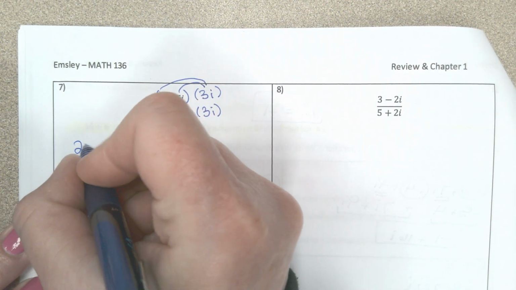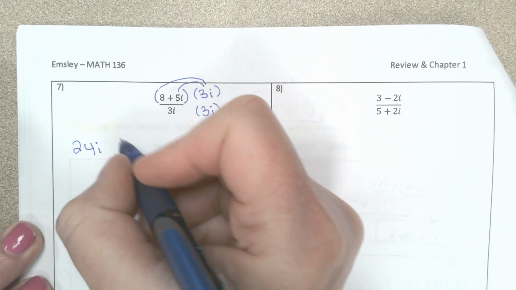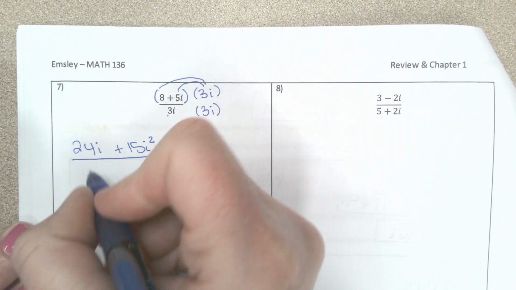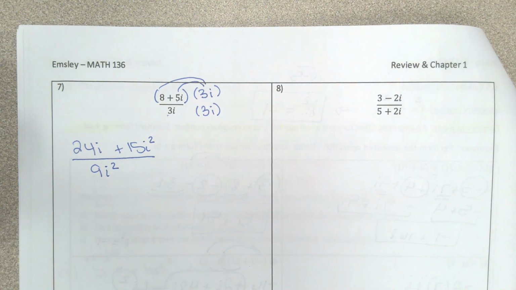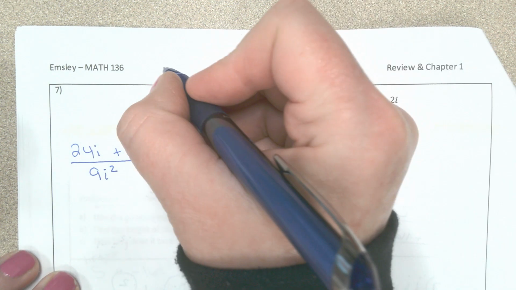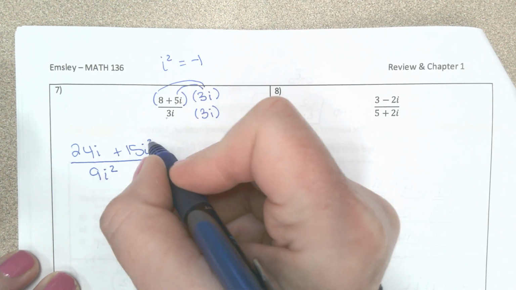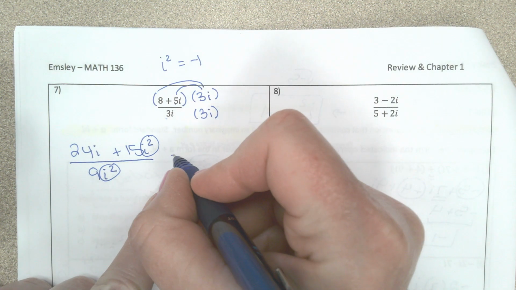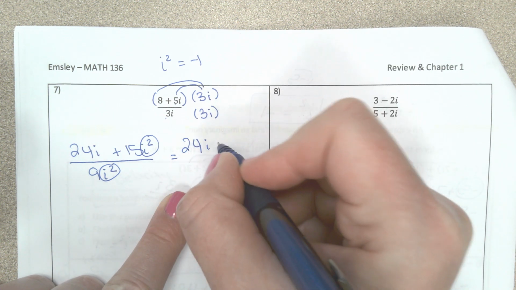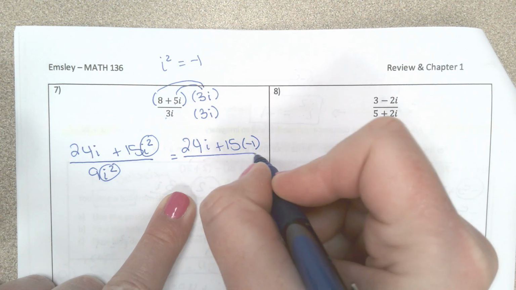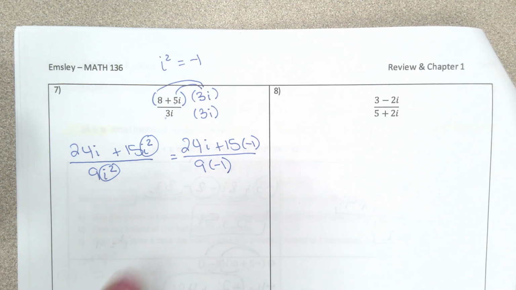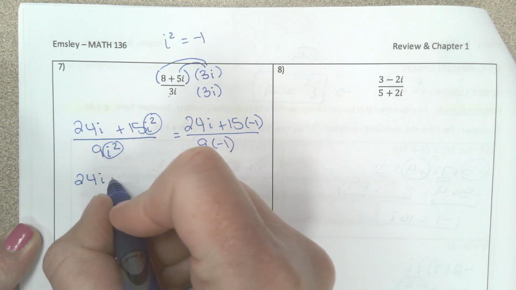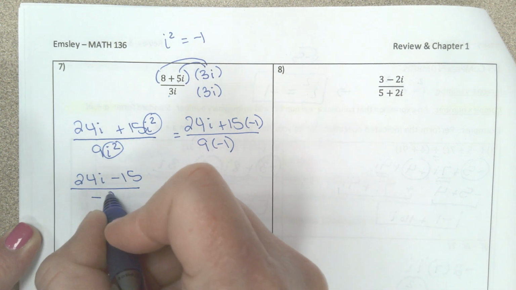8 times 3i is 24i. Multiply those and you get 15i squared. You multiply those and you get 9i squared. So once again, i squared equals -1. So wherever you see an i squared, now I'm going to plug in -1. 24i plus 15 times -1, divided by 9 times -1. So I have 24i minus 15 divided by -9.